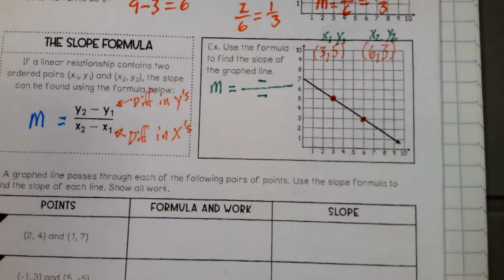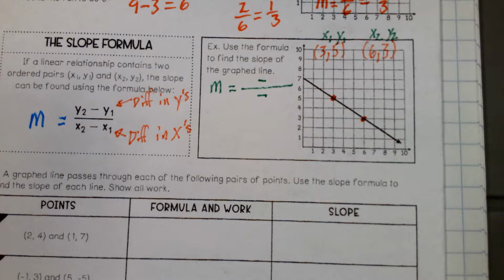Go ahead and write that down. Now, placing the numbers correctly is one of the more challenging things here. Since I noticed, do you notice y2 is on top of x2? Do you see that? And they're the first ones. And then y1's on top of x1, and they're the second ones.